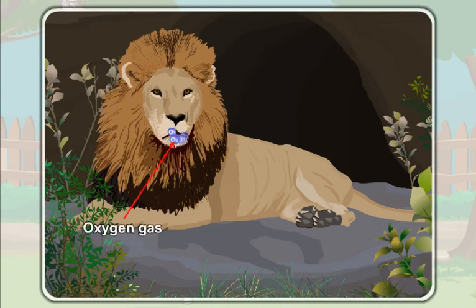Oxygen gas is necessary for respiration. For this, a lion inhales oxygen from the air. This decreases the amount of oxygen in the air, doesn't it? After respiration, carbon dioxide gas is produced in the body of a lion. A lion releases this carbon dioxide into the atmosphere.